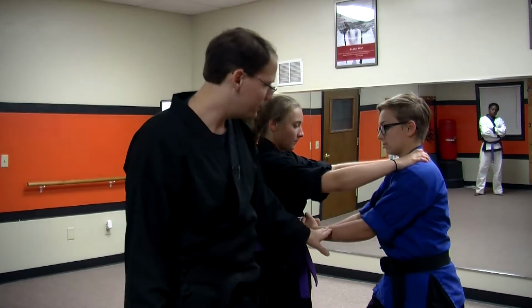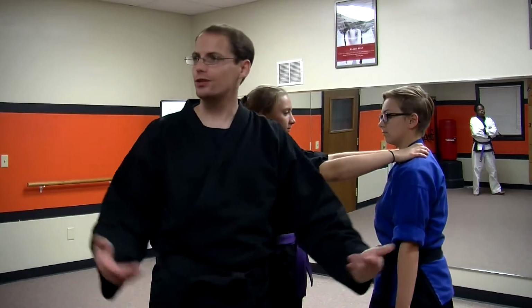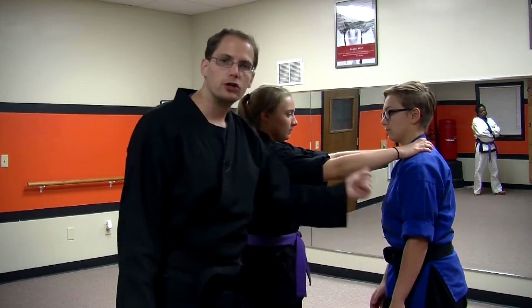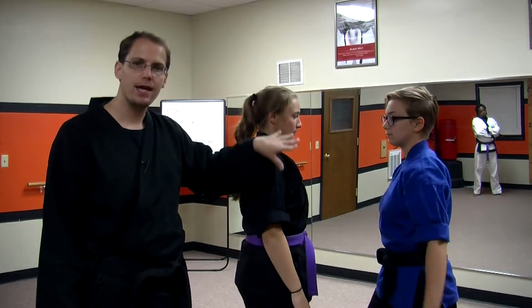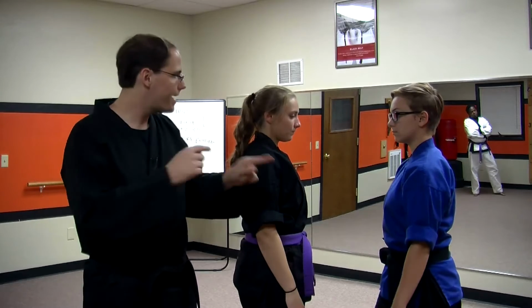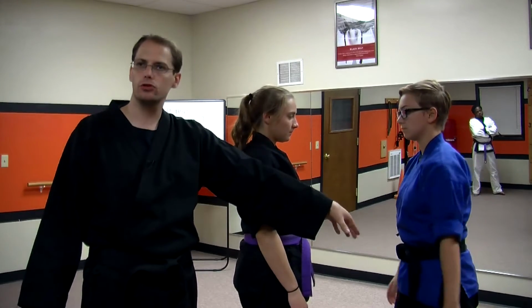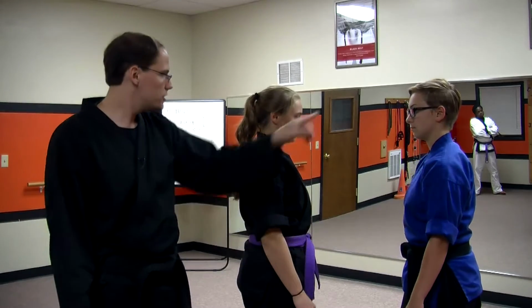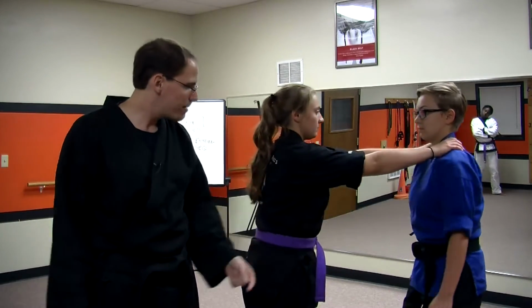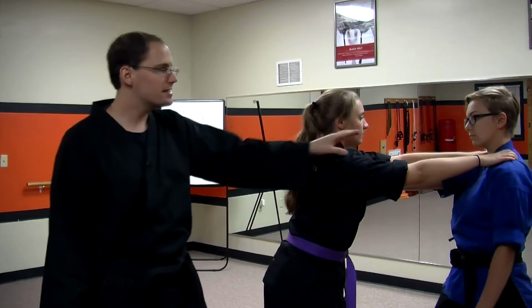So a better alternative here, if this is a choke, is to do what? Delete the first move. Jump to the second move, and now we have an escape, and then a strike. And now let's go back to the first technique, because we just were introduced to another method of escaping a choke.